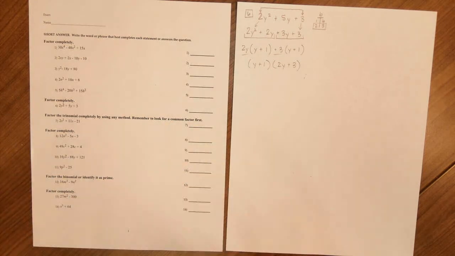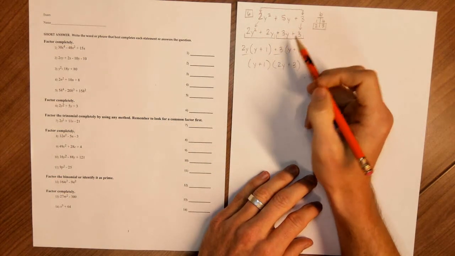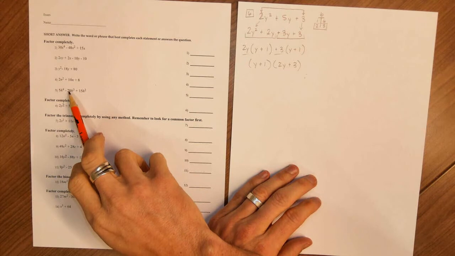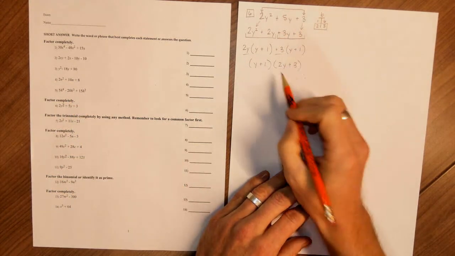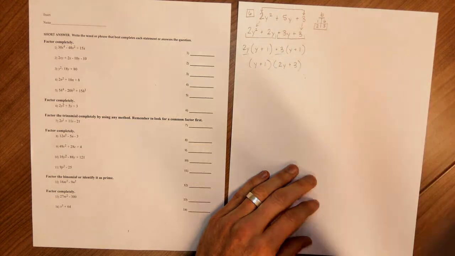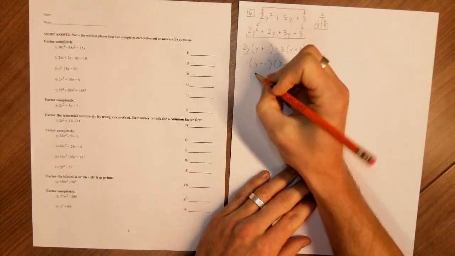That's the long way of doing it. You can do it just the same on one of these shorter ones that we had up in 5, 4, and 3. But there's no need to go about it this long way unless you just like playing with numbers like that.